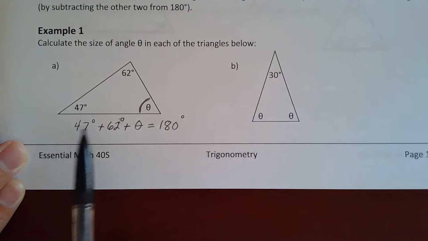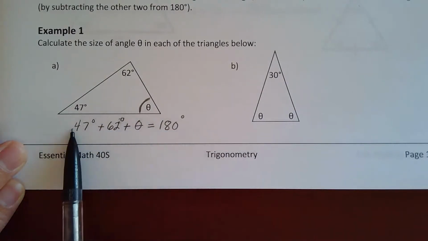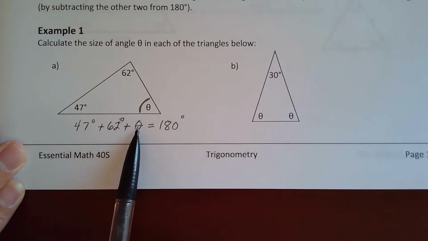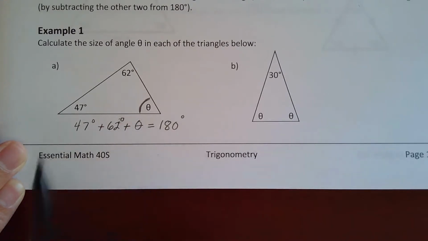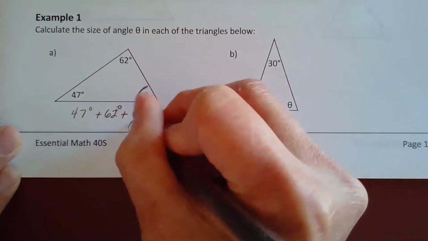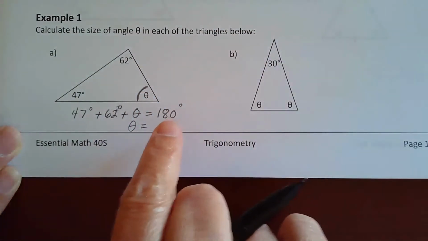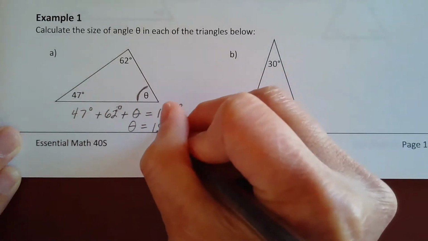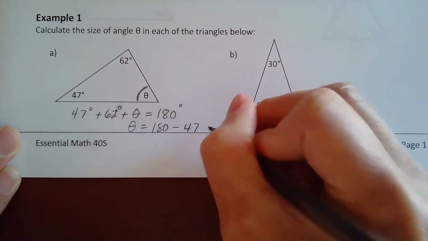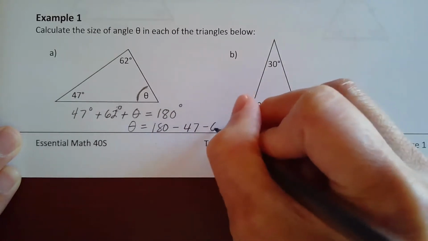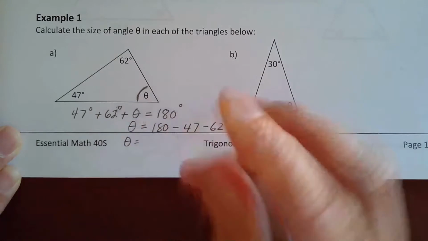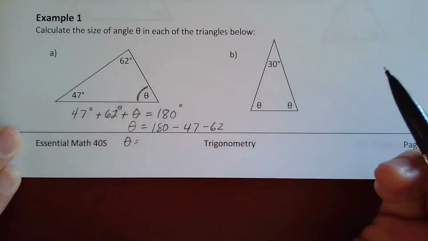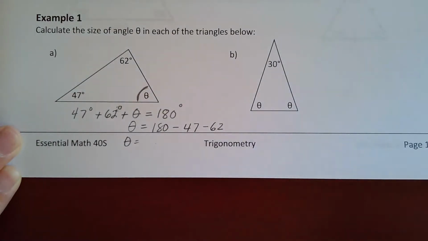Well, when it's set up like this, we're thinking, this plus something, what is that something that adds up to 180? So theta: I know that all these three angles add up to 180. So what I can do is take 180 minus 47 minus 62, and whatever remains from that 180 would be our theta. That's basically the way I think about it.